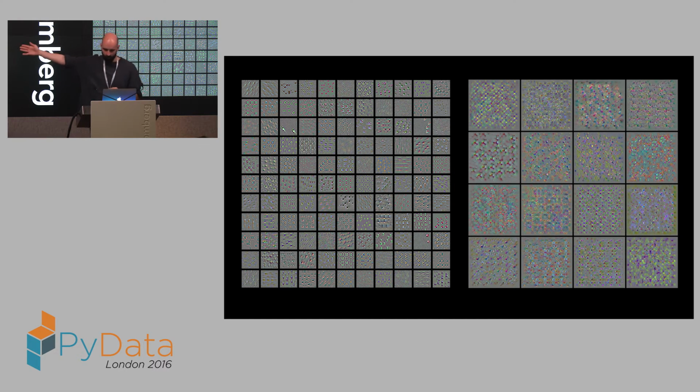On the left, this is the second layer. I don't know if you can see that well, but it's basically little colored dots and patterns that it's trying to detect, which makes sense for that layer, because you're not necessarily looking to find structure at that layer.